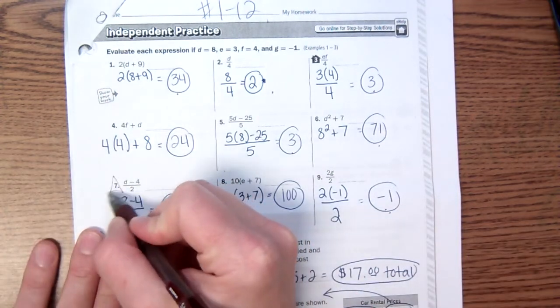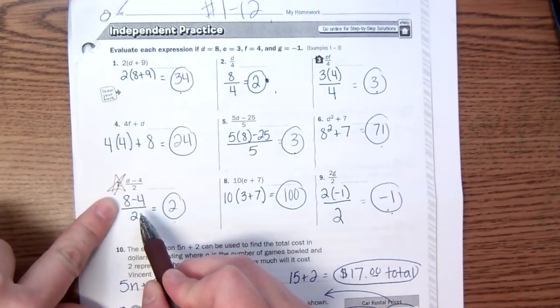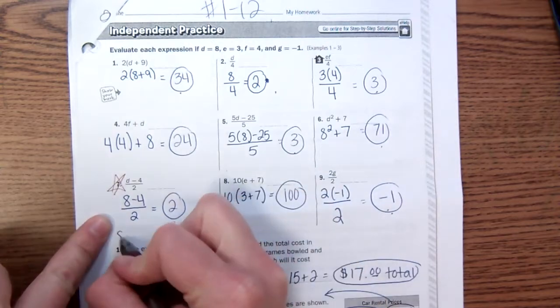This one right here, if you put it in your calculator just like this, you're really telling it to do this.